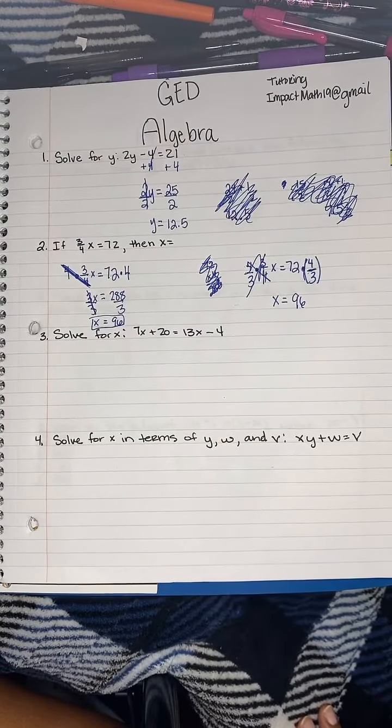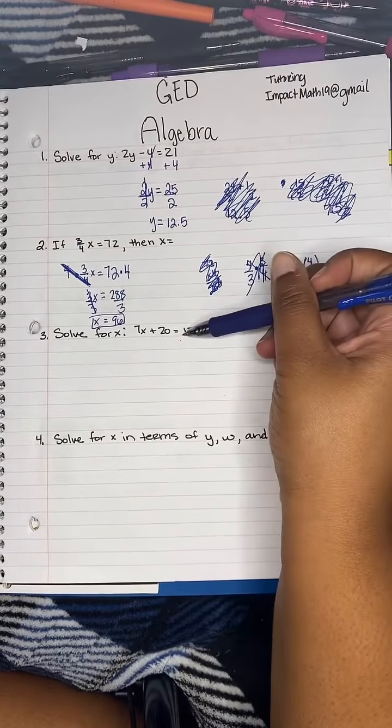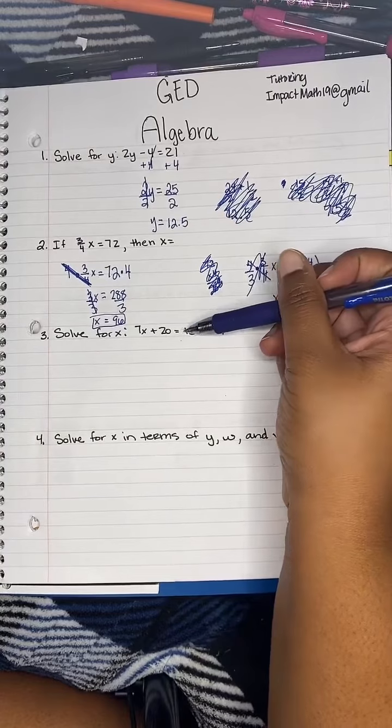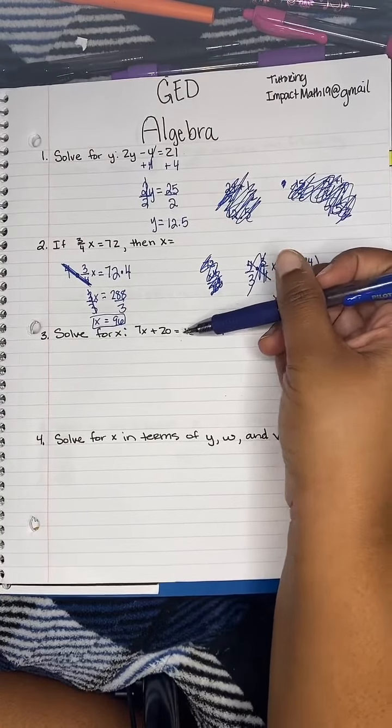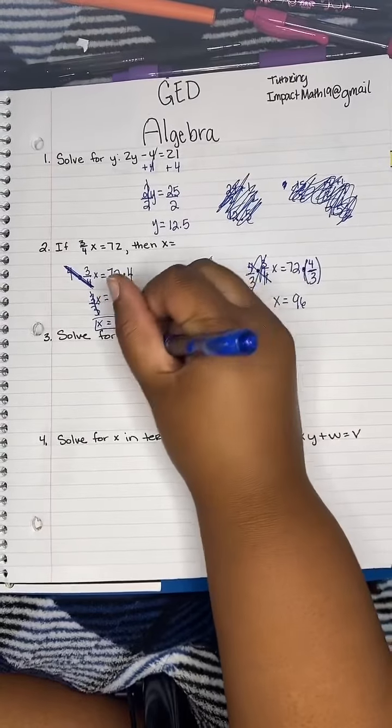Good. Make it a negative. Yes, we subtract because see how there's no sign here? If there's no sign here, remember that's a positive. So how do you undo a positive? Well, you minus 13x to both sides.